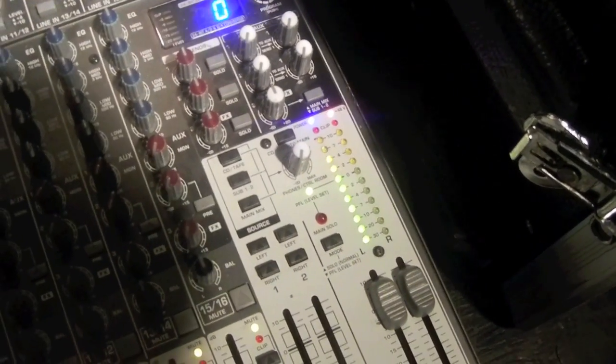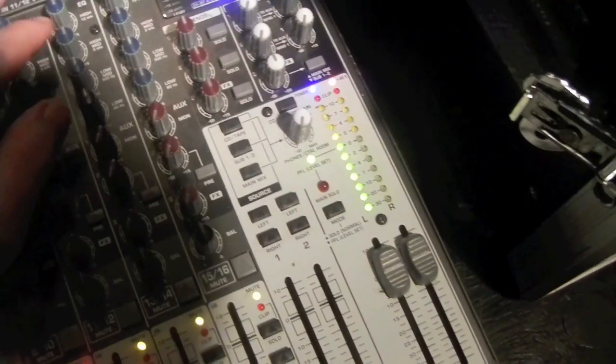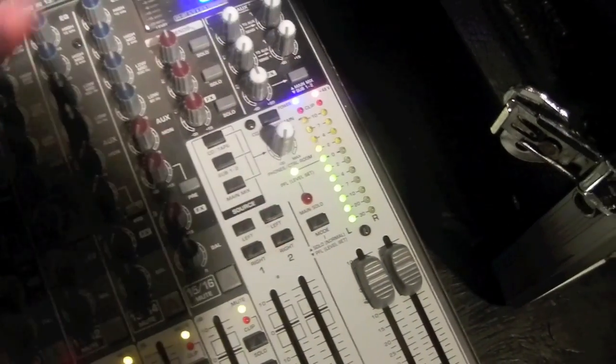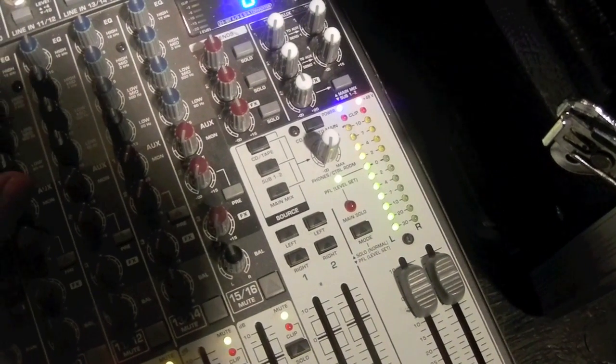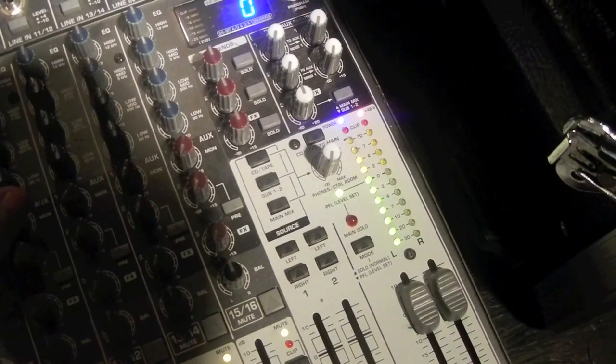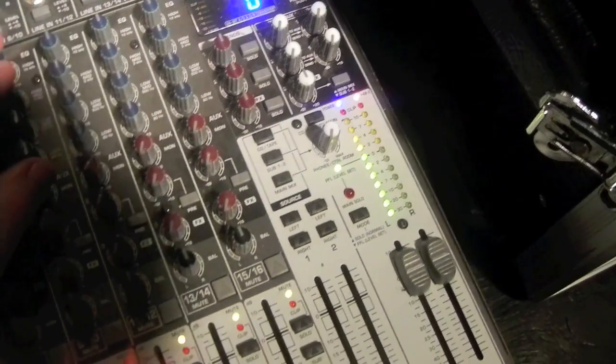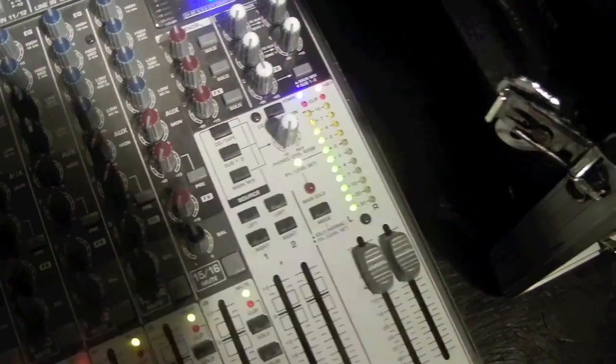My output is turned all the way up on the iPad, so that's as hot as the signal coming in is going to get. And that's almost peaking the entire channel strip. You know, it can't go much further than that. So it's almost hitting the negative 10, or the plus 10 over here. So that's the max signal coming in.